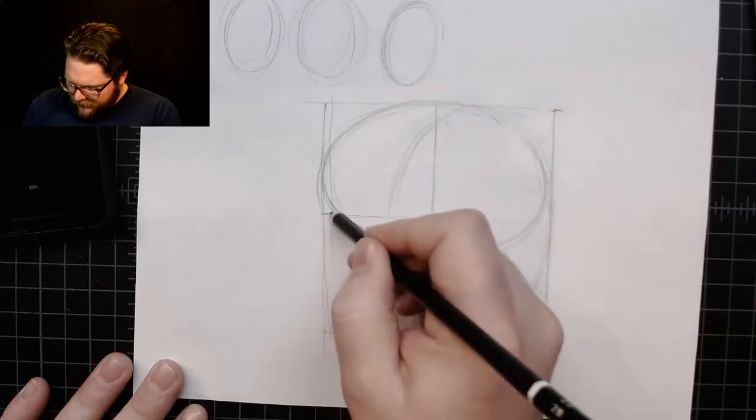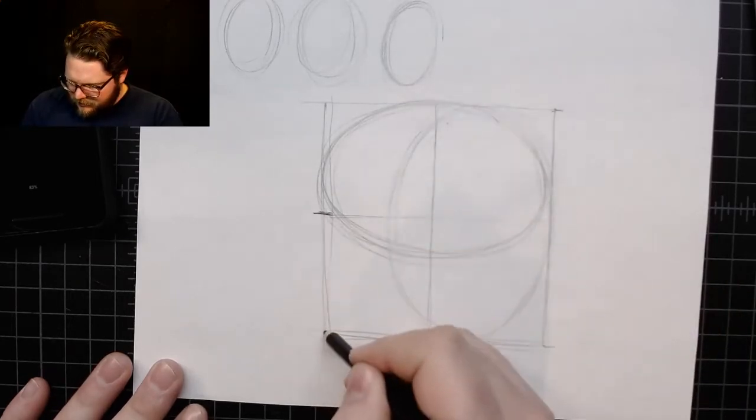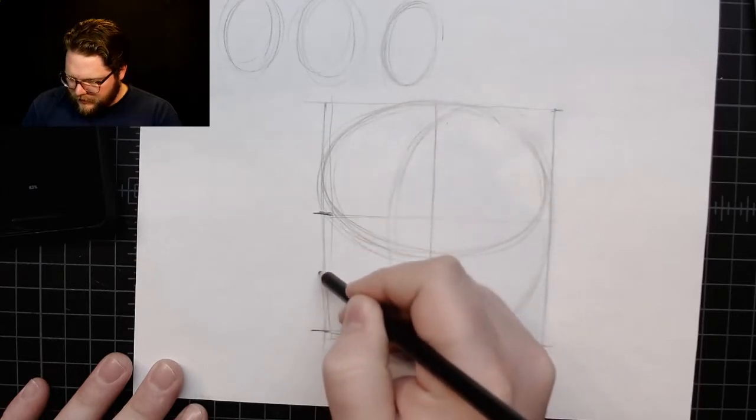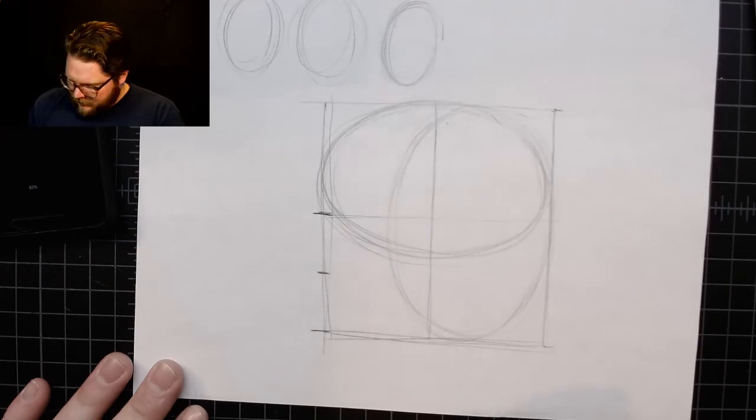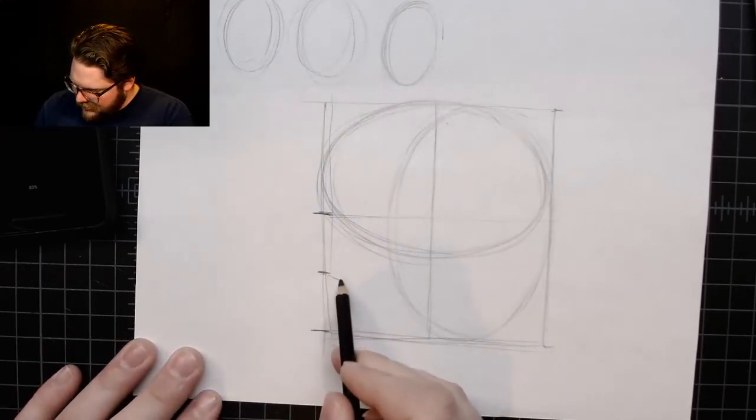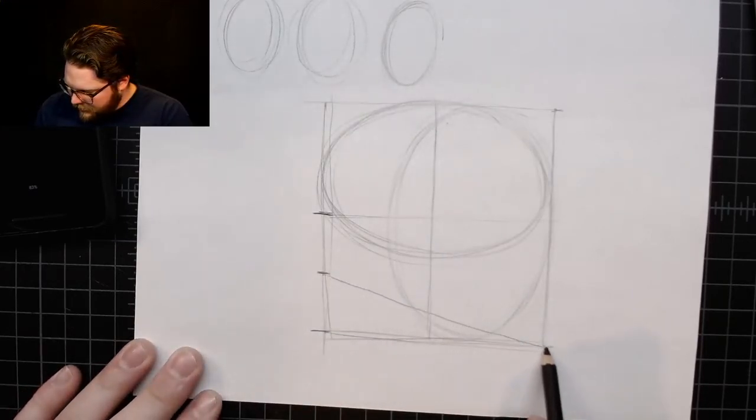Now, first off, I want you to take this halfway measurement and then stop about halfway in between and make a mark right there. Okay, and we're going to draw a line down to this corner.